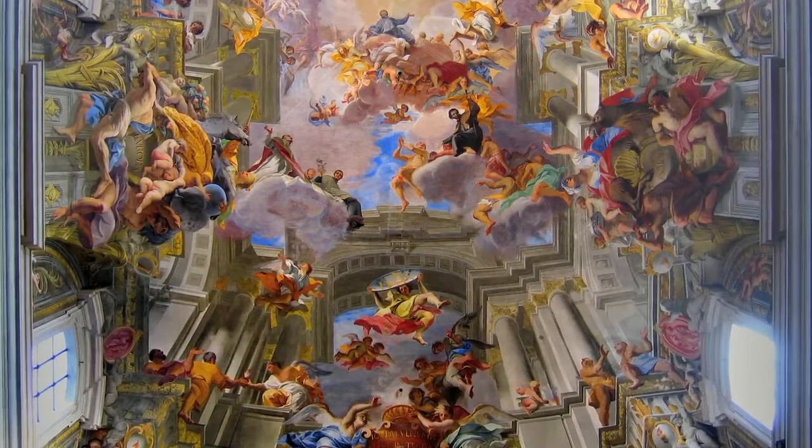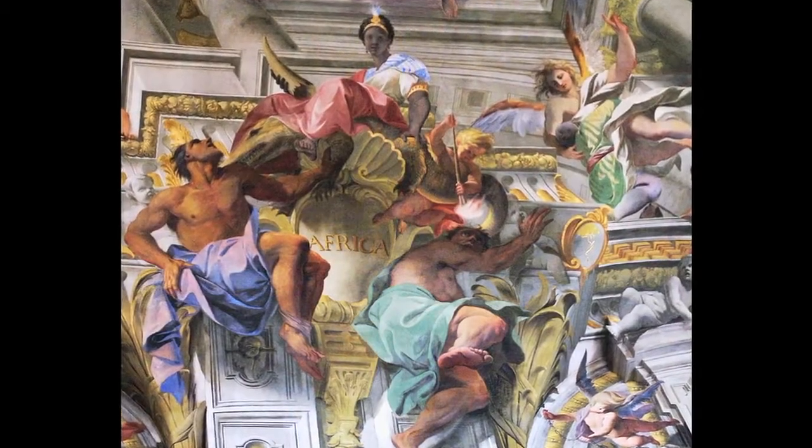So I had all of these interests, and when I went to Rome, of course, I got to see the church ceilings. I had friends that were restorers, and we'd climb the scaffolding, and we'd look at the things up close.